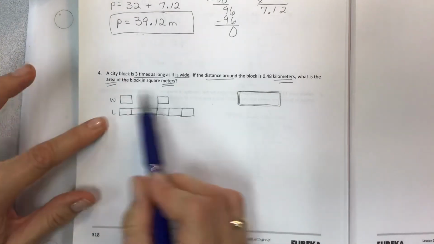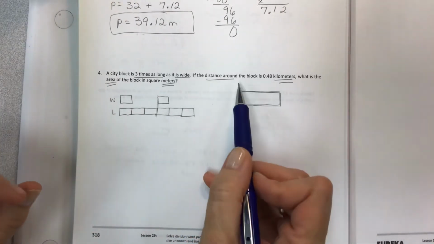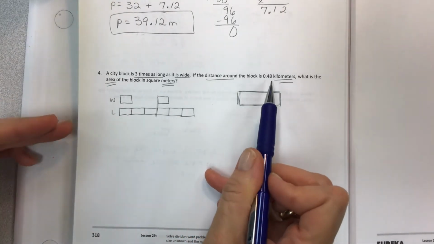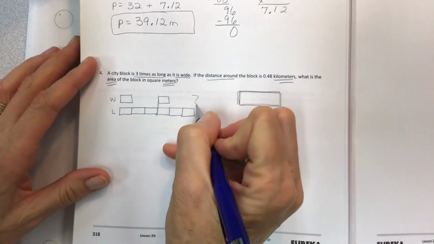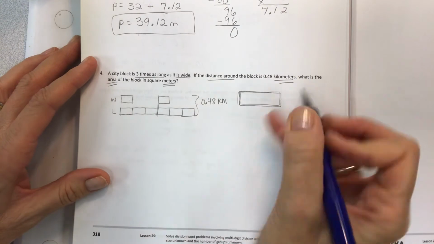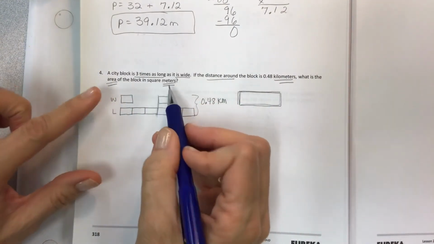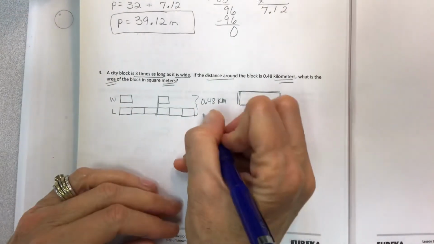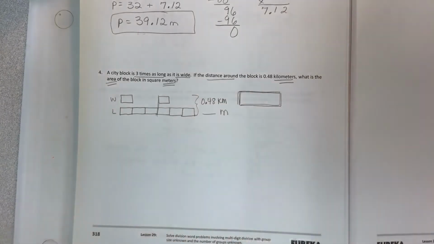So here's the whole block together. Now the distance around the block is 4/800 kilometers. Okay, so the whole thing, 4/800 kilometers. What is the area in meters? What is the perimeter in meters?